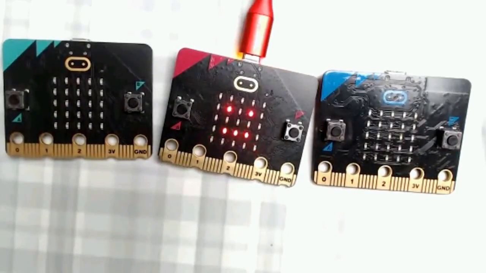Jonny, just a quick question. Yeah. So I'm showing the webcam now. Can you just explain to people which one is the V2 and which one is the V1?